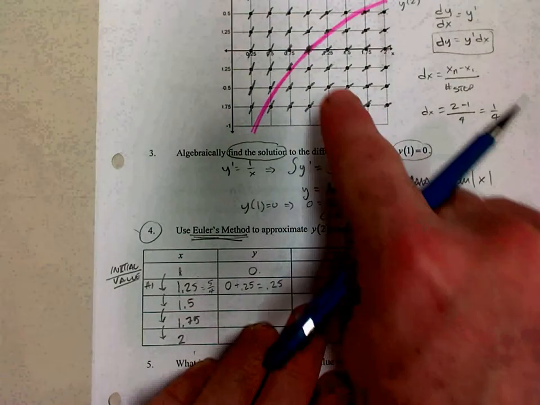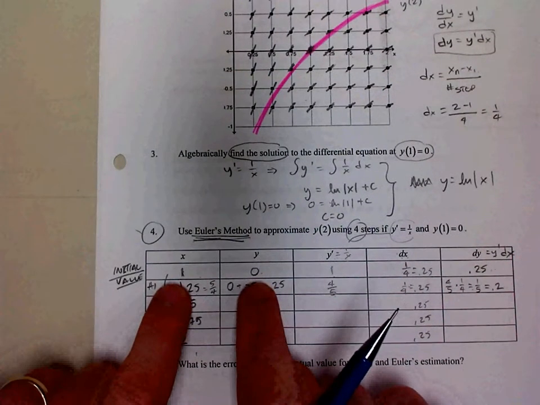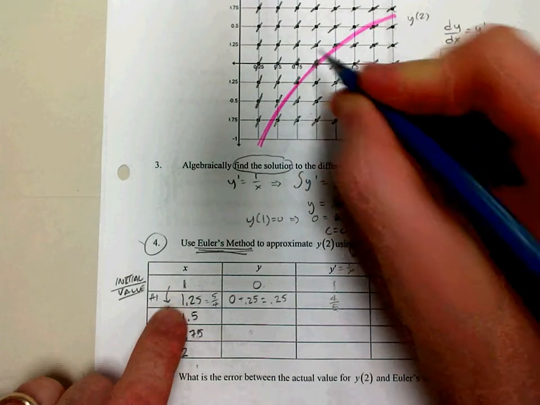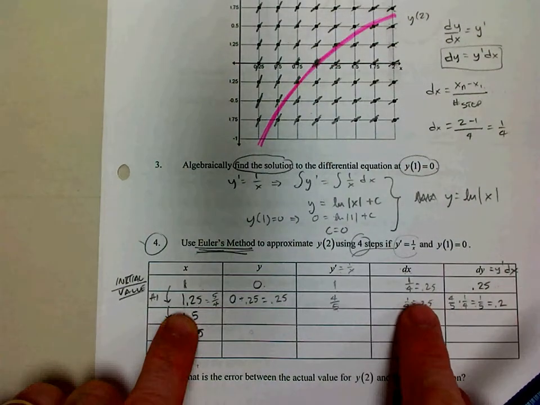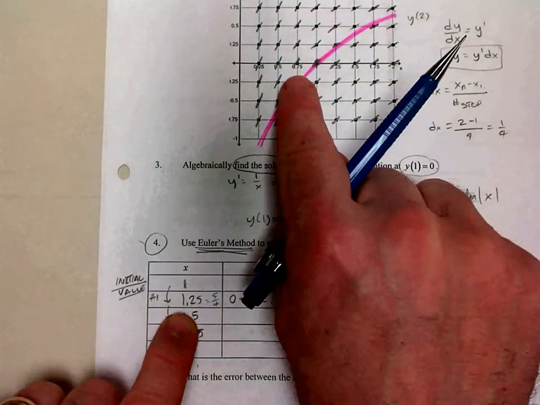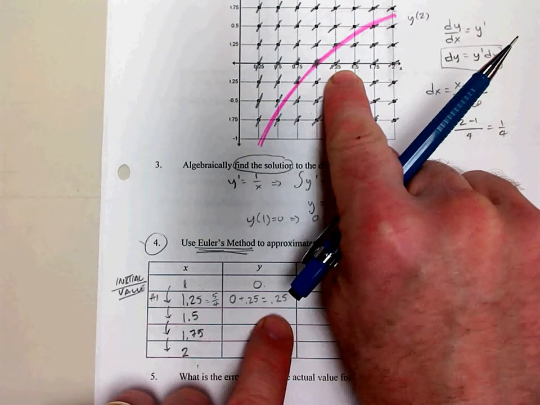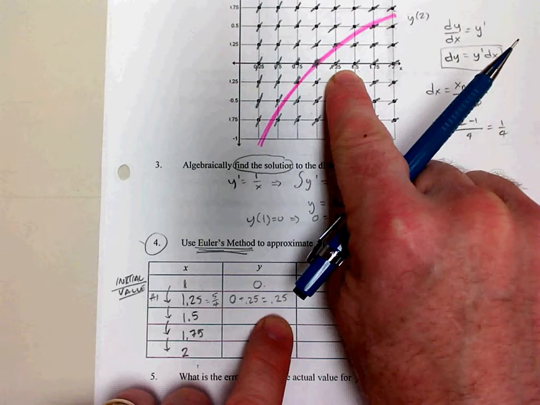Let's go up to our graph now. We've got a little bit of data, and let's just see what has happened here. We started here at 0, 0, and then we're going to go dx 0.25 to the right, and then we got a new y value of 0.25.